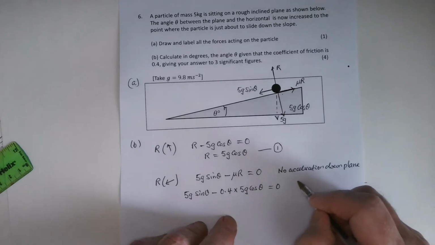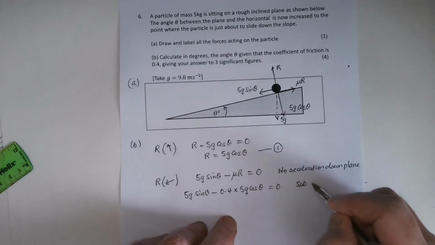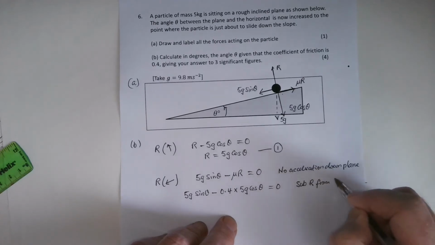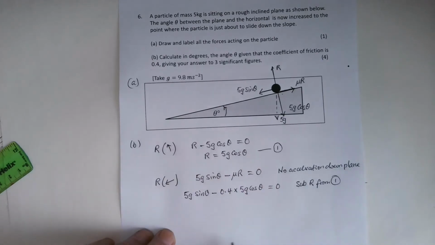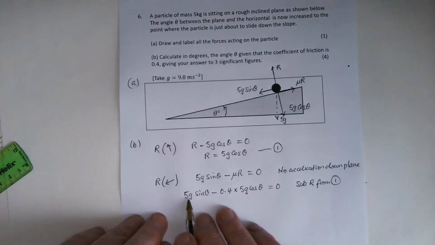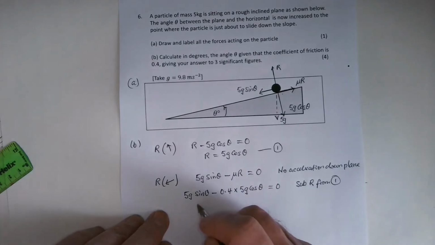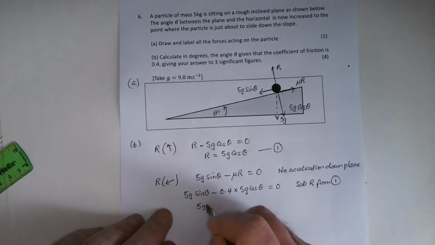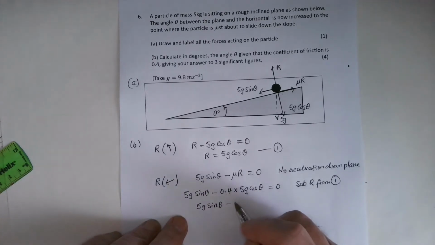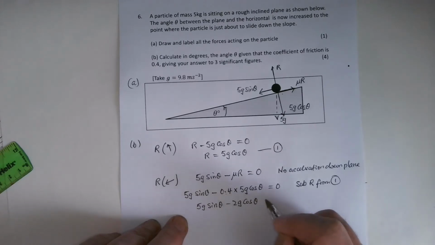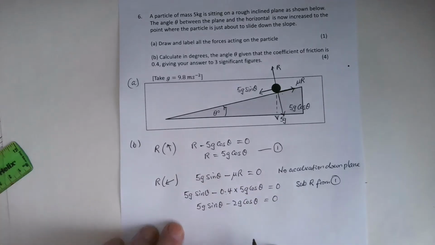Basically what I did is I substituted R from equation 1, just to let the examiner know what I'm doing. I'm substituting the value of R from equation 1. Right, so I get 5g sine theta minus, and 5 times 0.4 is 2, so it's 2g cos theta, equals 0.